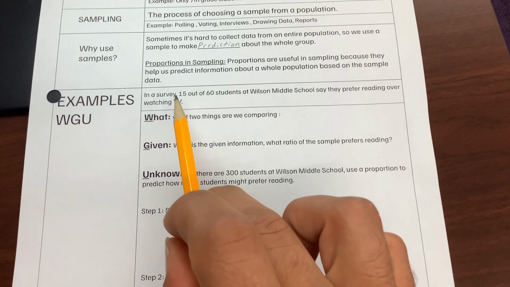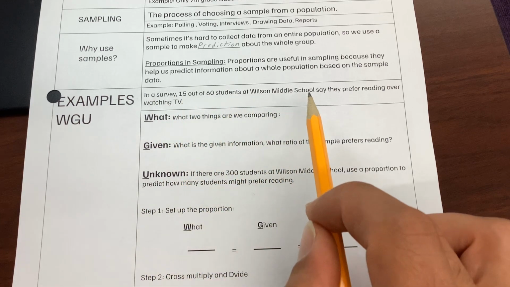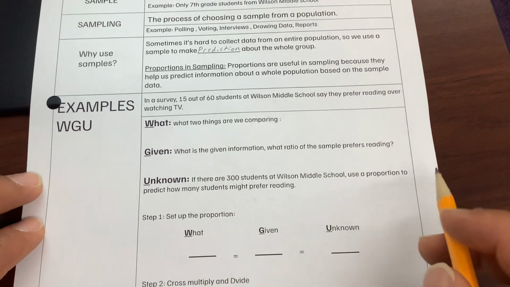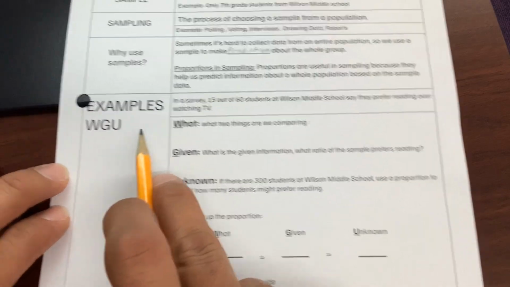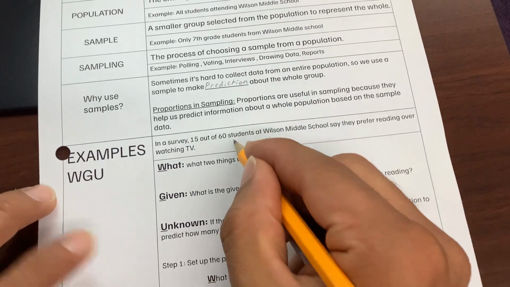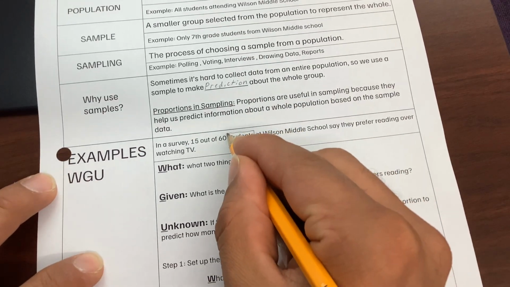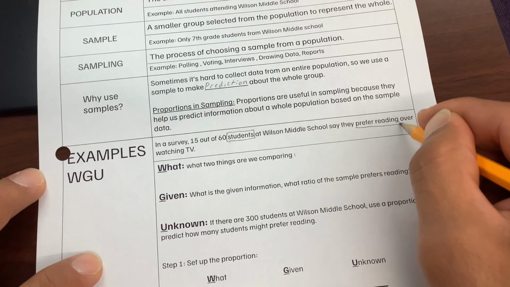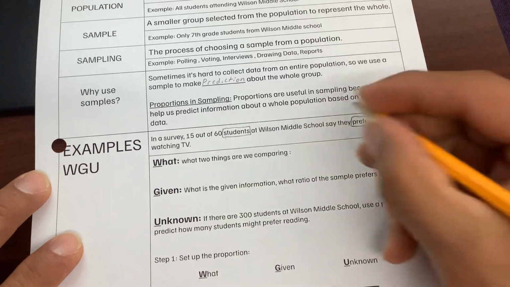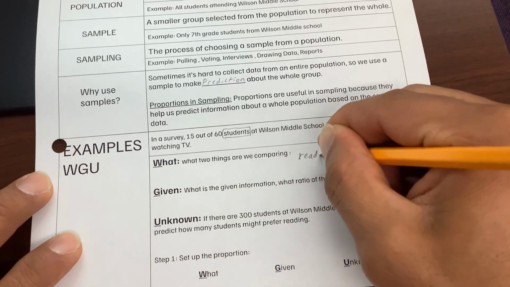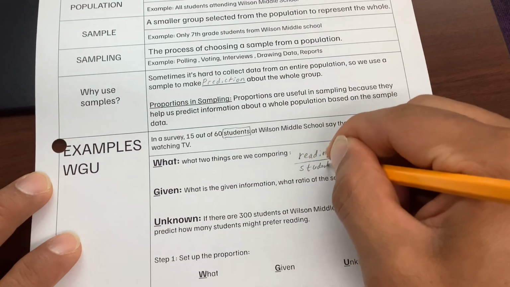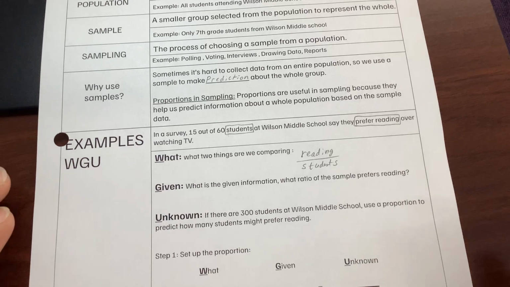So in here it says a survey of 15 out of the 60 students at Wilson Middle School say they prefer reading over watching TV. Let's take a look at the keywords there. What two things are we comparing? That's the what of the WGU that we're going to be setting up. We're talking about students at Wilson Middle School, specifically the ones that prefer reading. So my first W, or my what, is reading, to represent students that enjoy reading, compared to the total number of students, all the students present in the school.